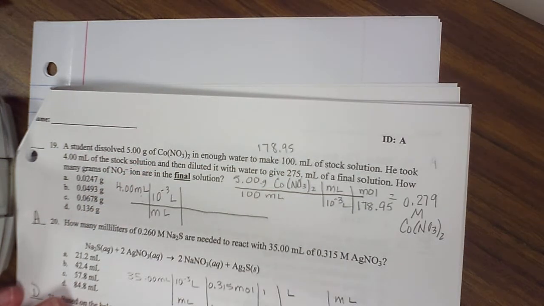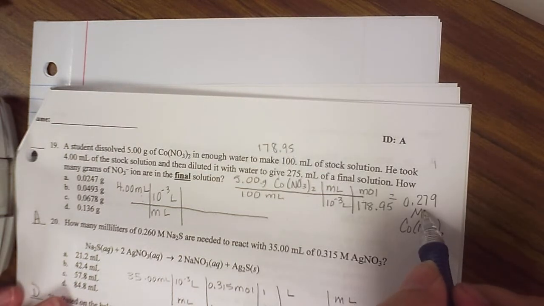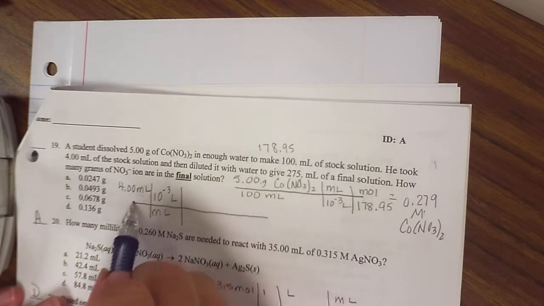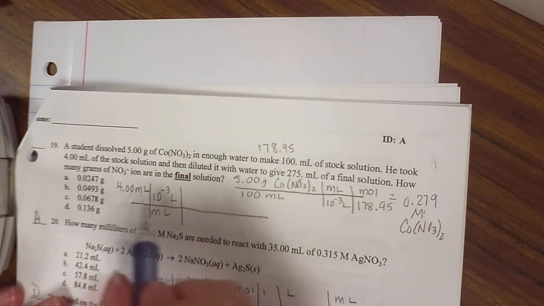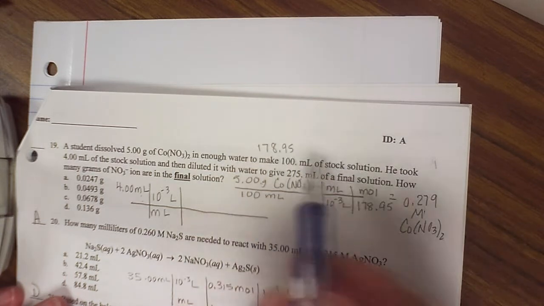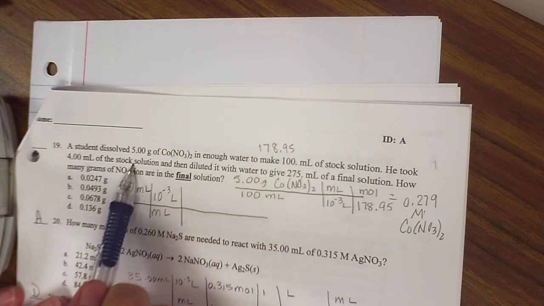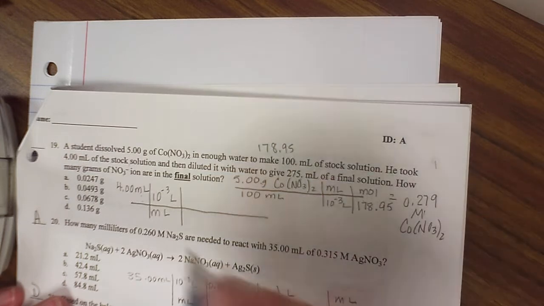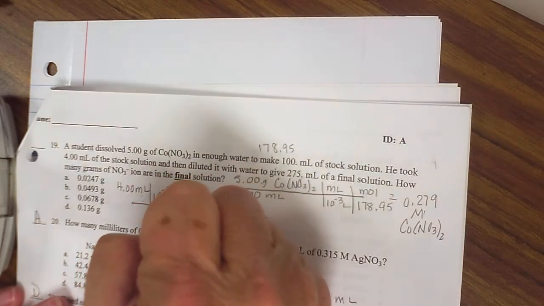So my molarity doesn't matter. I can use this molarity with this 4 milliliters. Everybody with me? I don't even have to go to the 275 because that's just plain silly. Because I took 4 milliliters of the original stock solution. Does that make sense?